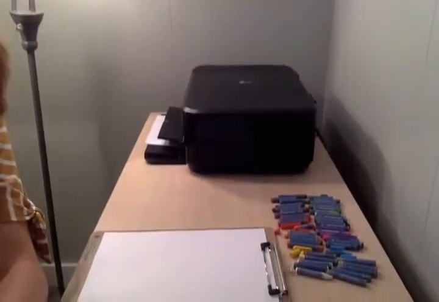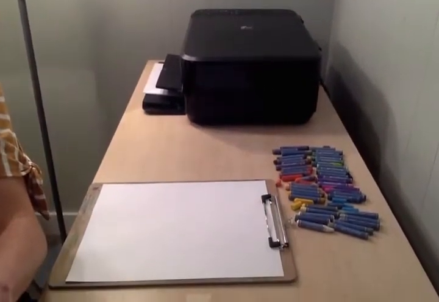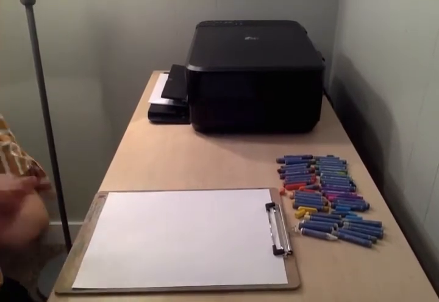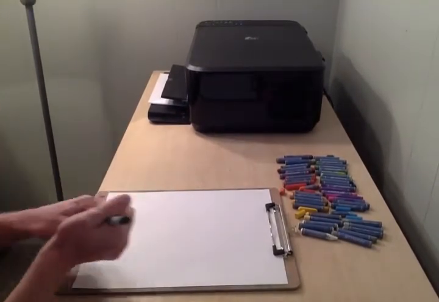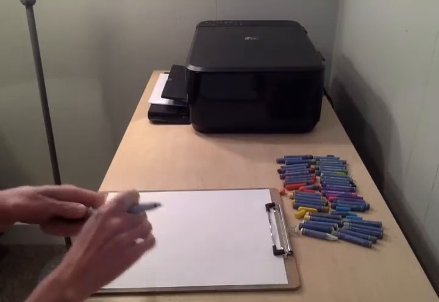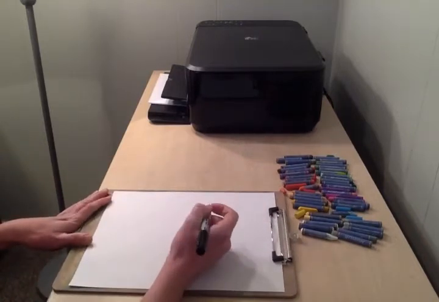Hi! Today we are going to draw some 2D figures and classify them based on their properties. So you will need a piece of paper and something to write with. And we're going to start by drawing the outlines of a few 2D shapes on our paper.